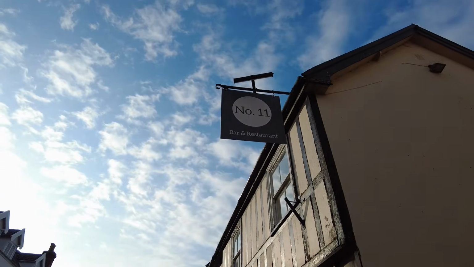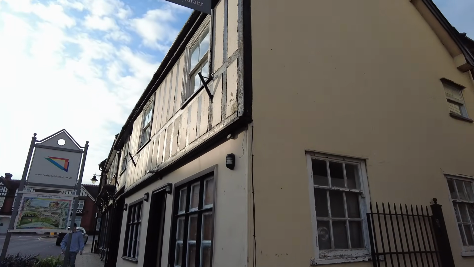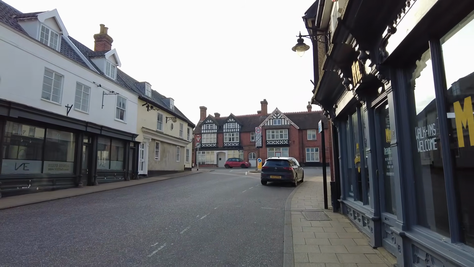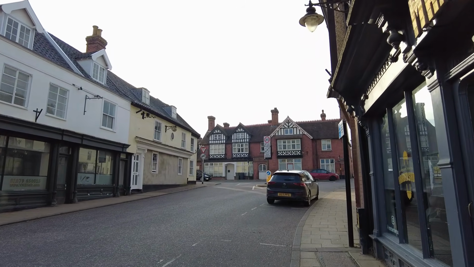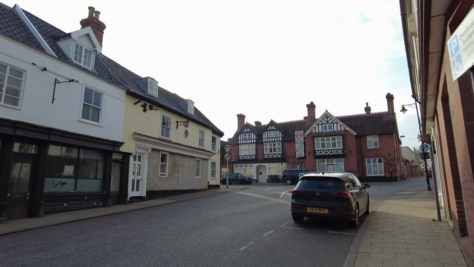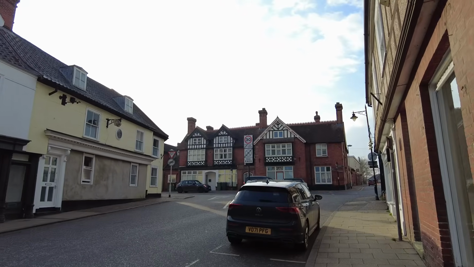Show me about number 11. You never know. Run down. And we've got further pub closures up here. On the left used to be the Lloyd's Bank years ago, this yellow building here. Yeah, it used to be a bank.